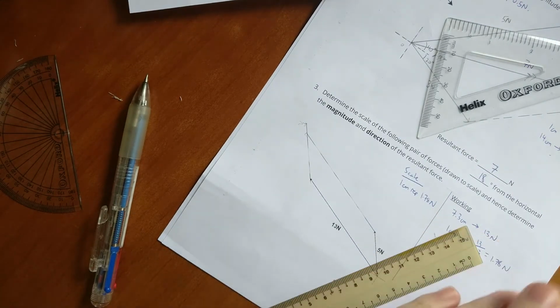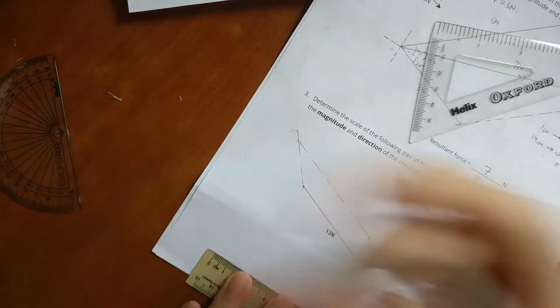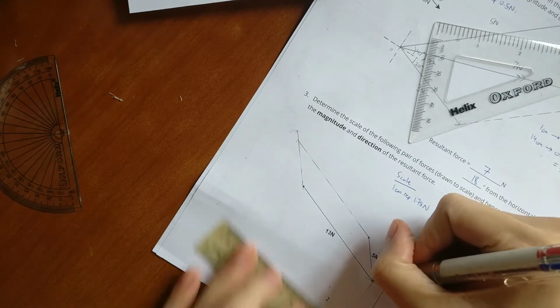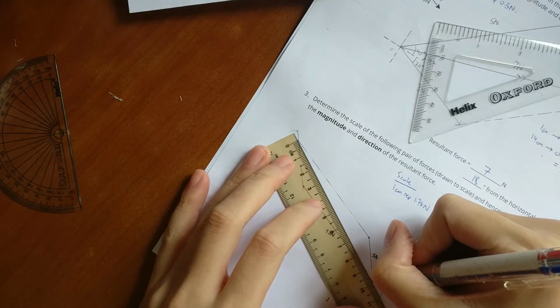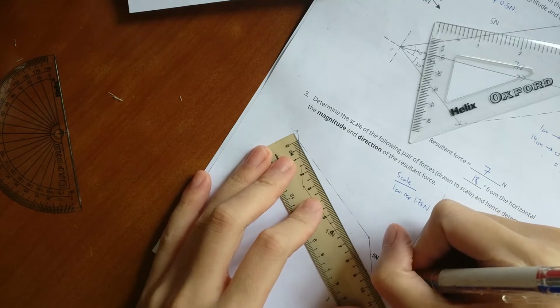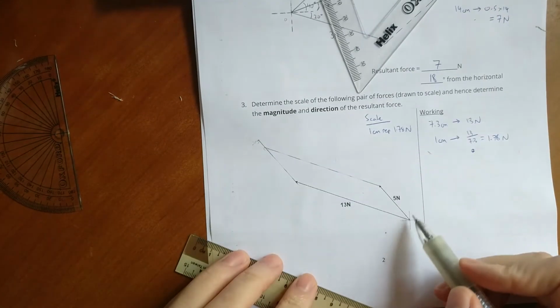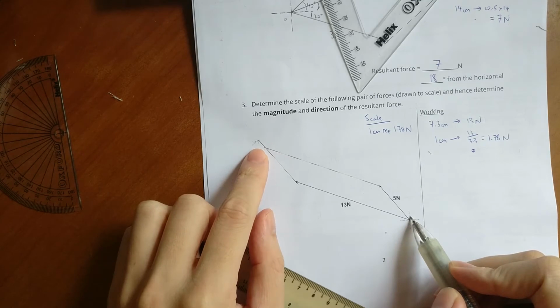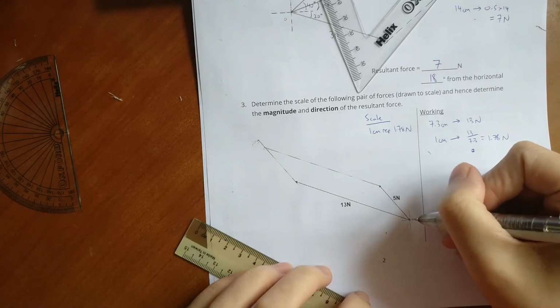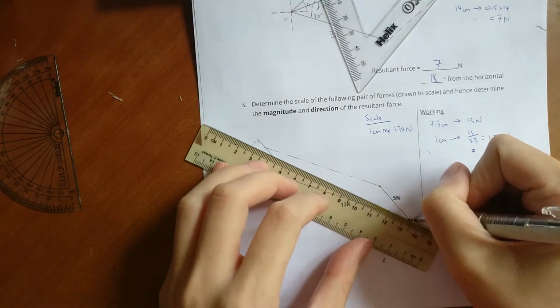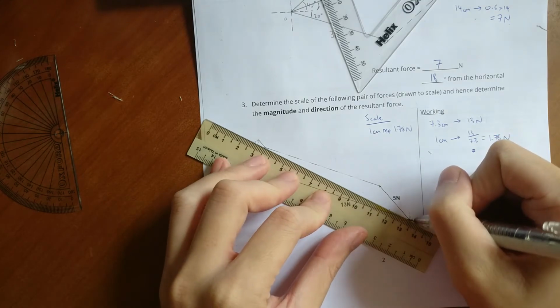Okay. Then my resultant force is from here to, so you see it's origin to corner of parallelogram, right? So origin to corner of parallelogram.